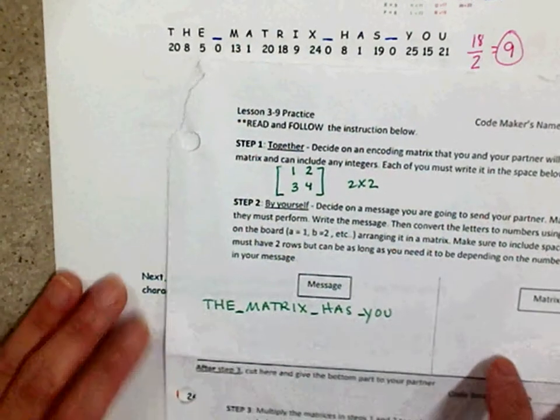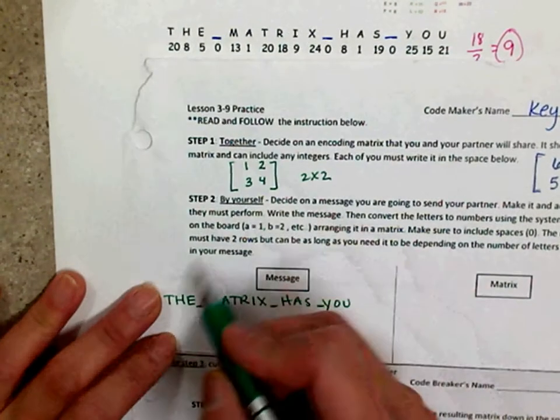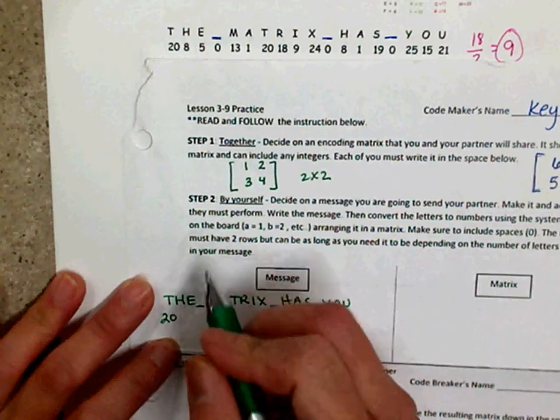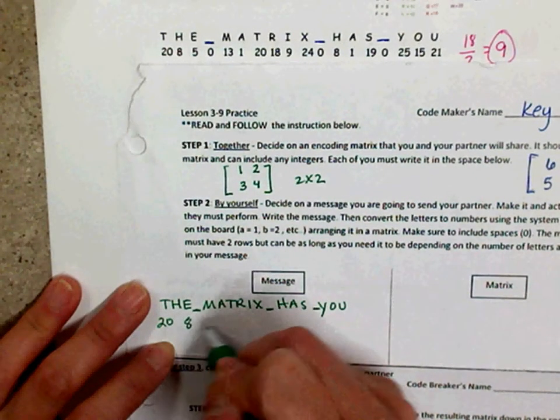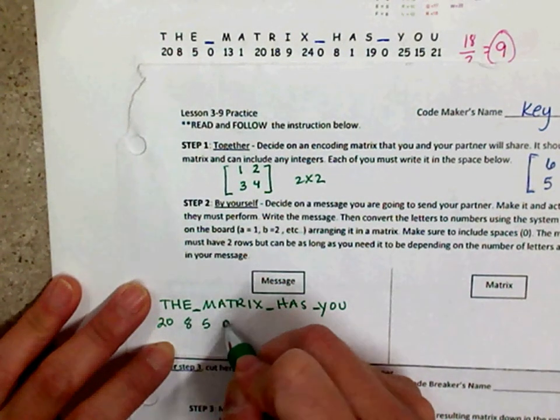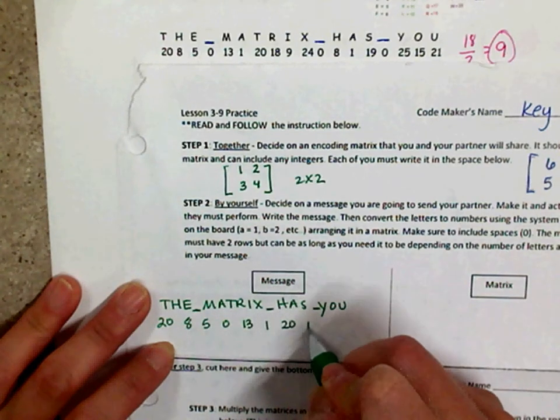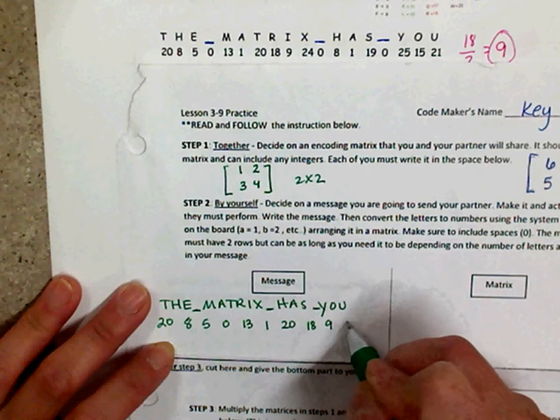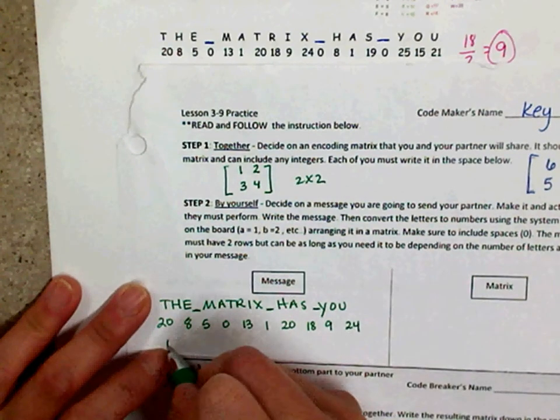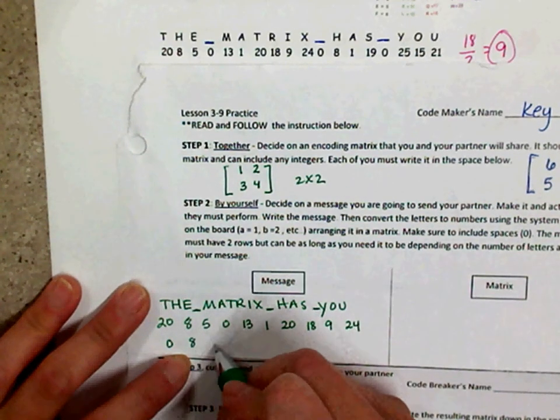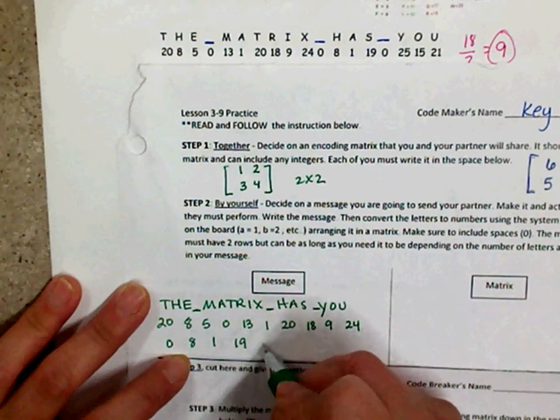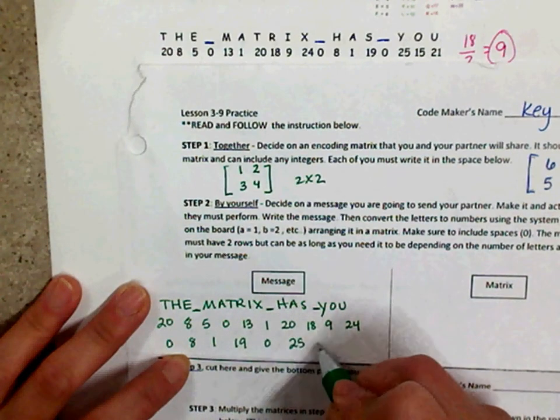We're going to write 20, 8, 5, 0, 13, 1, 20, 18, 9, 24, just keep going, 0, 8, 1, 19, 0, 25, 15, 21.